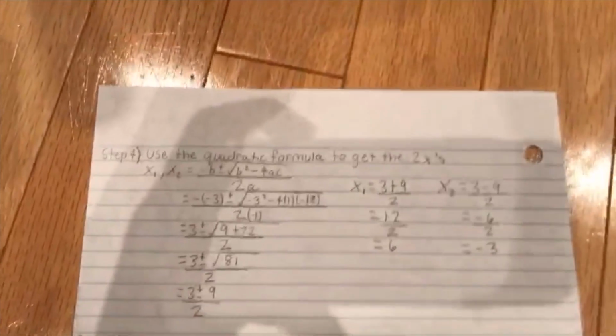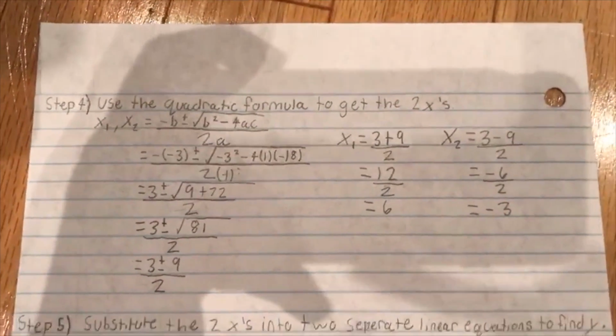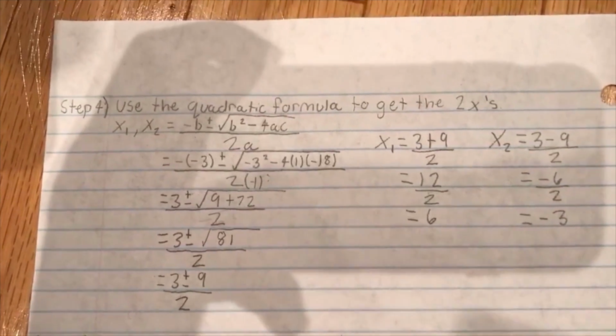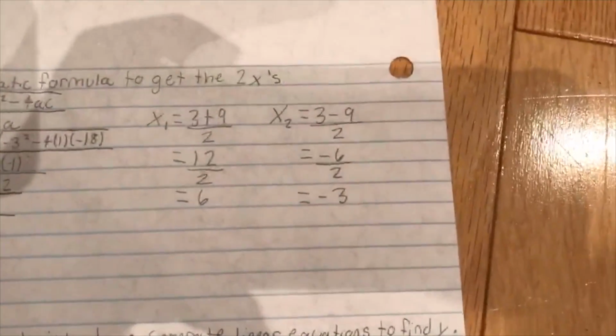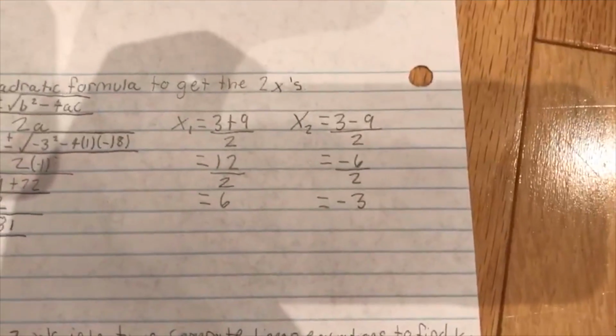And then step 4 is using the quadratic formula to get the 2 x's. I'm not going to get too specific because you already learned how to use the quadratic formula in past years. So the first x will give you 6, and the second x will give you negative 3.